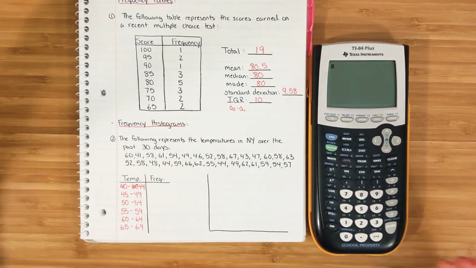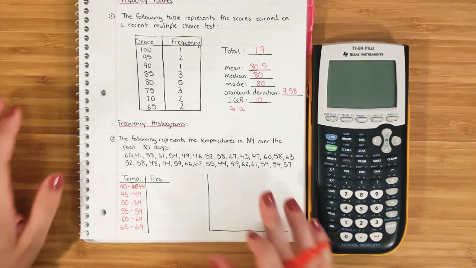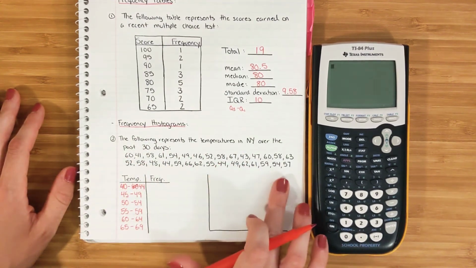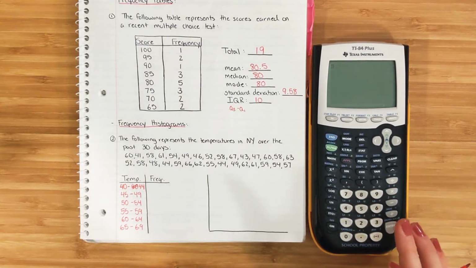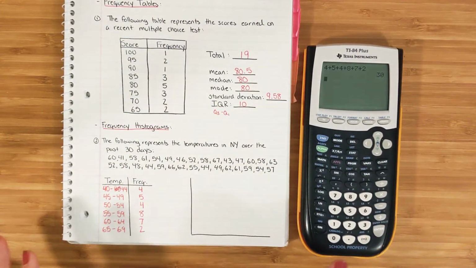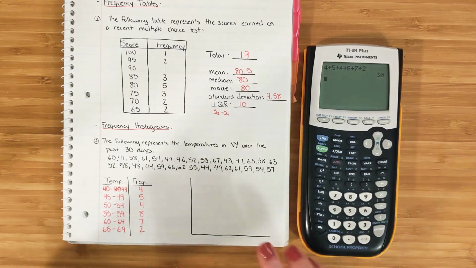You've got to figure out what works for you, what makes the most sense, but do me a favor right now: pause the video and try to get all of these data values into their categories, and we'll see if we get the same answers. So when I took the time to organize them all, these are my frequencies for each category.